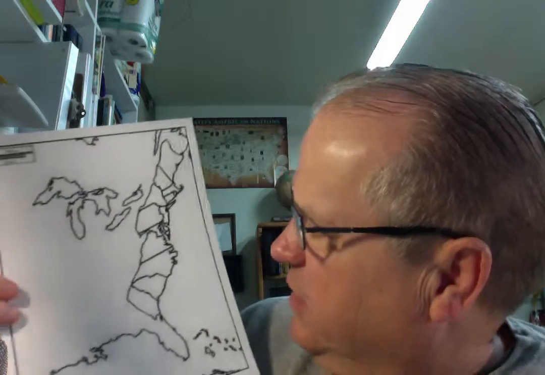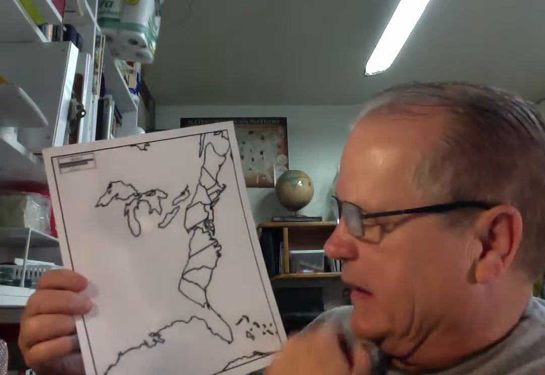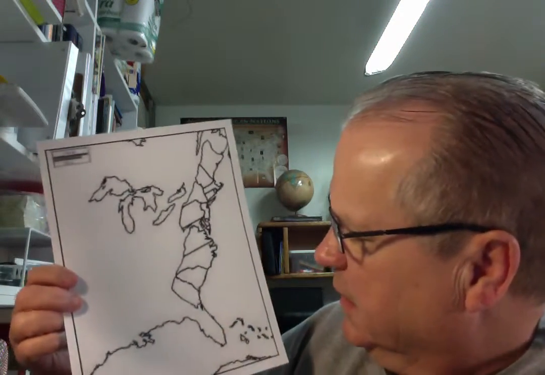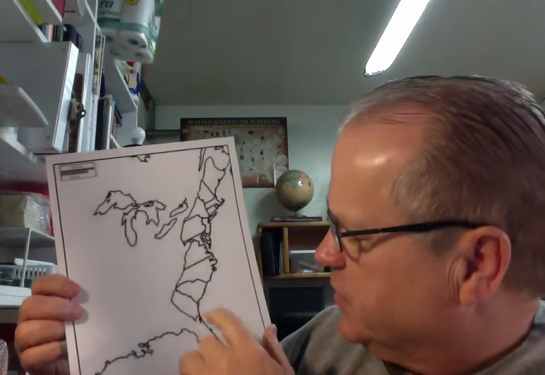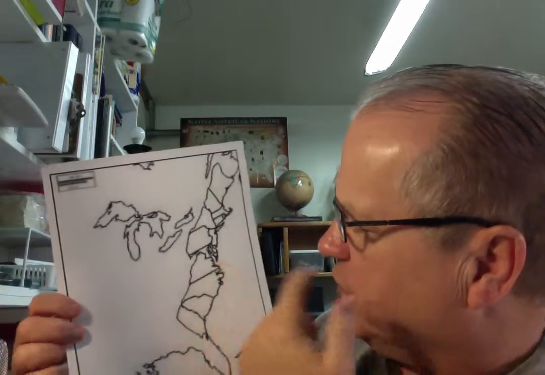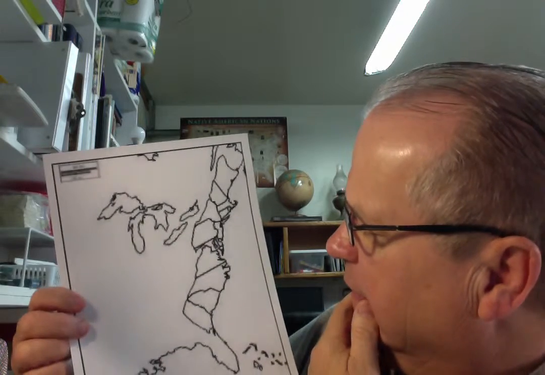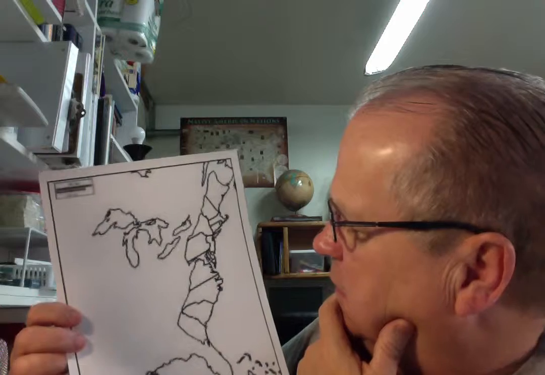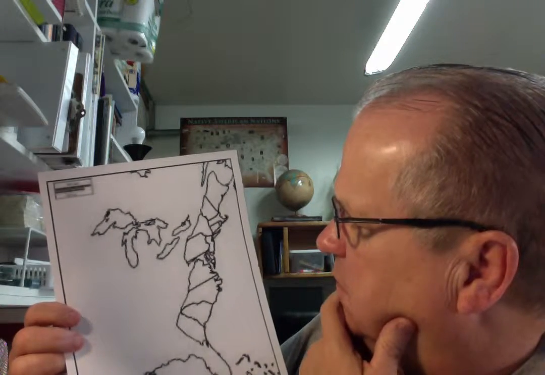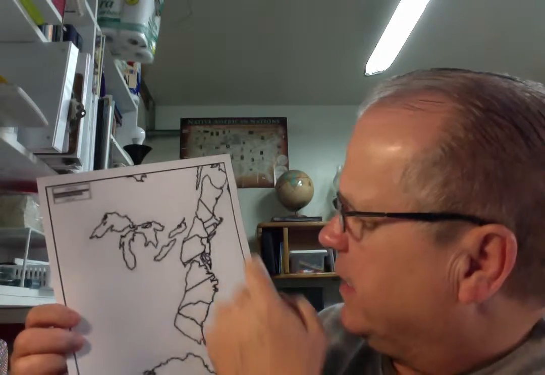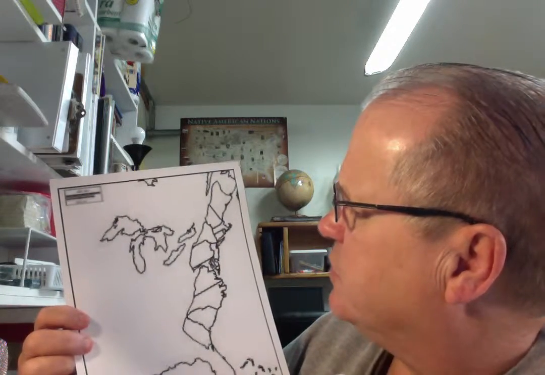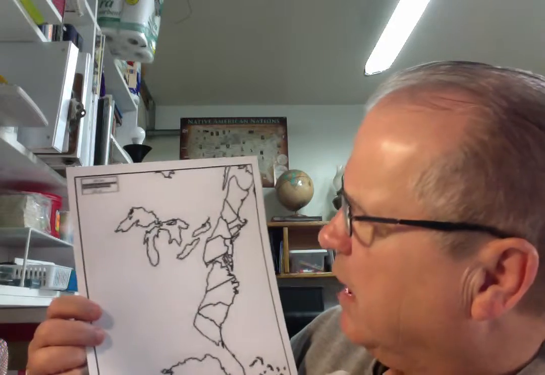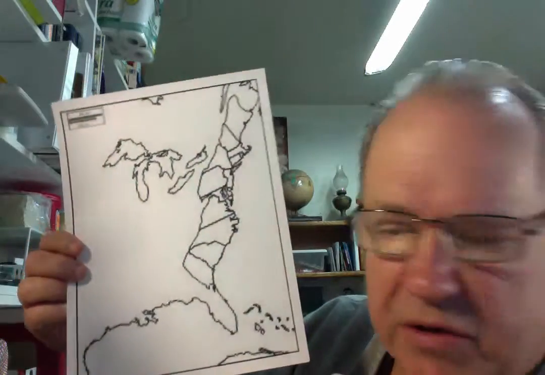All right, the 13 colonies, let's see if I can do them. I can come pretty close. Georgia, South Carolina, North Carolina, of course, Virginia, Maryland, Connecticut, Rhode Island, Pennsylvania, New Jersey, and Delaware. Okay, it doesn't go up into Maine and Vermont. I'm not even sure why those are showing on this, because it's supposed to be a 13 colonies map.